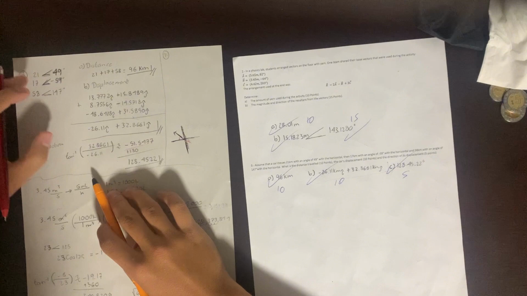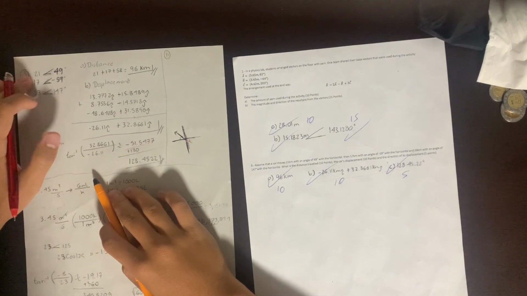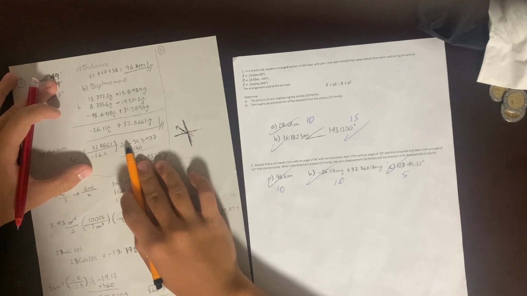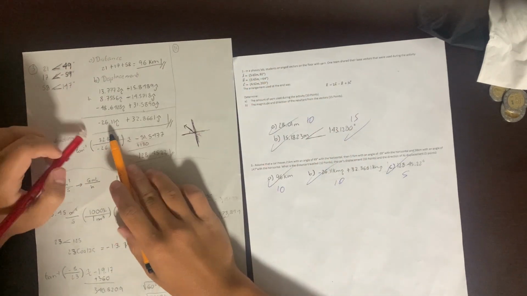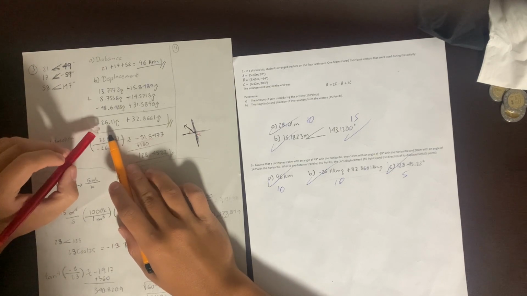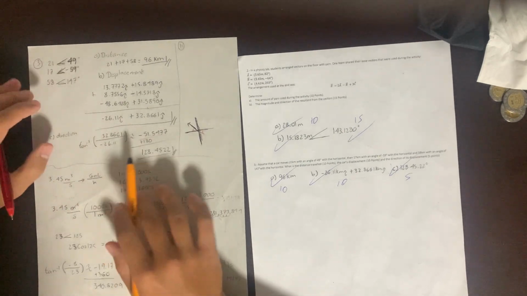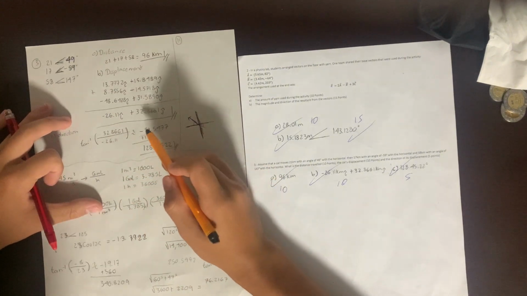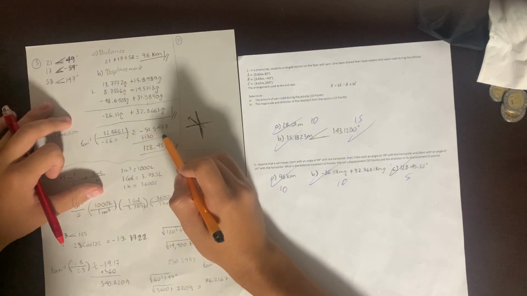To get that direction, we need to use again arctan and the opposite and the adjacent. So we'll use arctan times 32.8661 over minus 26.11, and we type this into the calculator to get minus 51.5477.